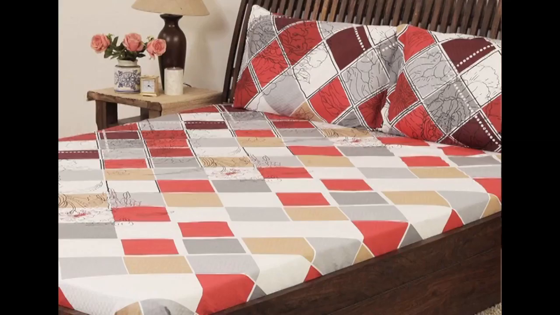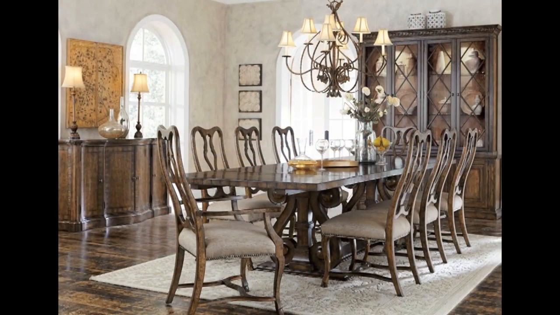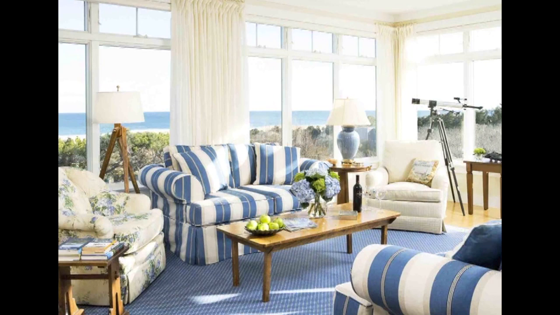The term furniture is usually thought of as items that you sit on, sleep on, or place your things on. It includes beds, mattresses, tables, chairs, sofas, shelves, and dressers. The term home furnishings is a broad label that can include a number of things. As the name suggests, it includes anything that is used to furnish a home.